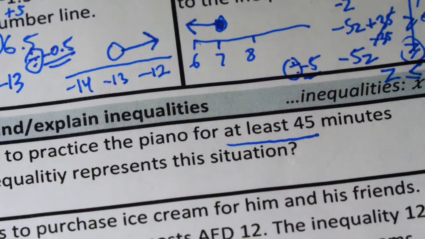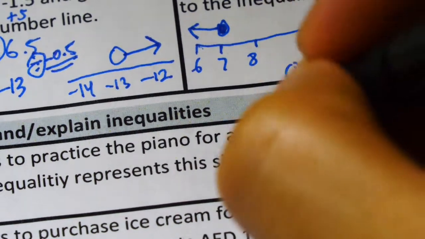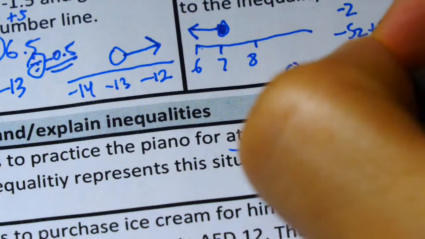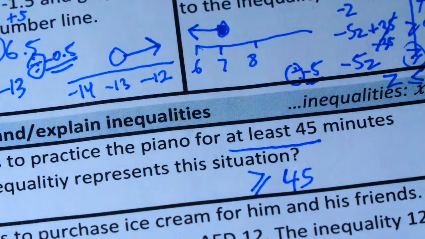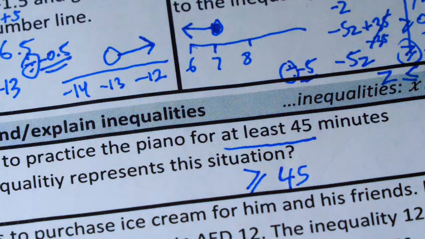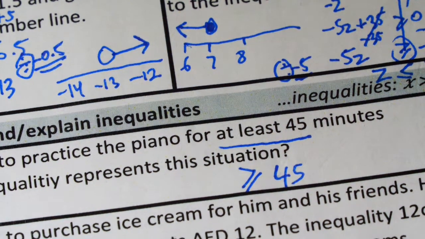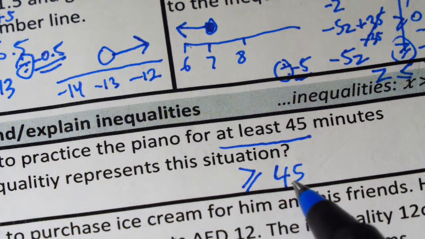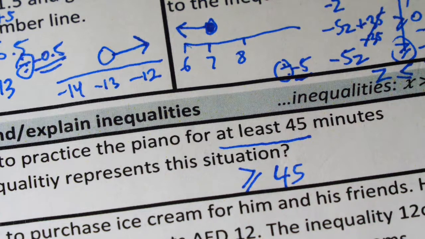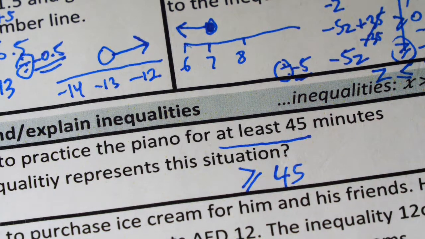So if Hamdan wants to practice the piano for at least 45 minutes, this means more than or equal to 45 minutes. Because he can spend 45 minutes practicing the piano or more. 46, 47, 48.